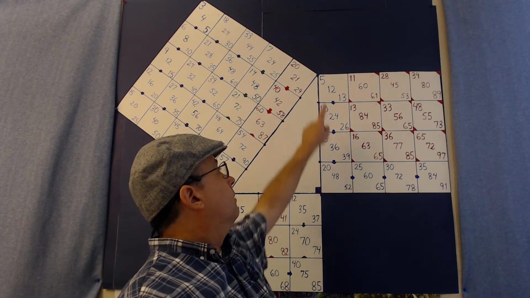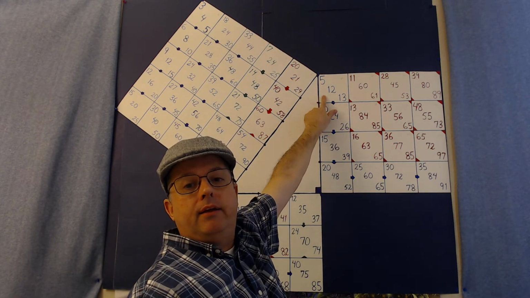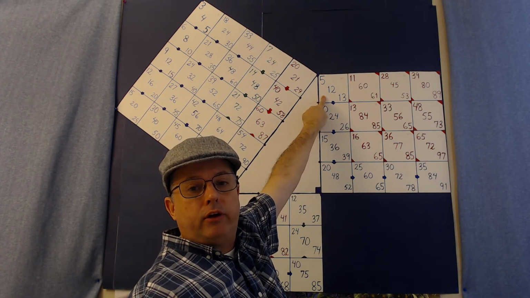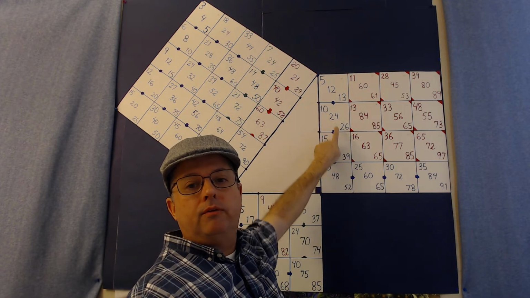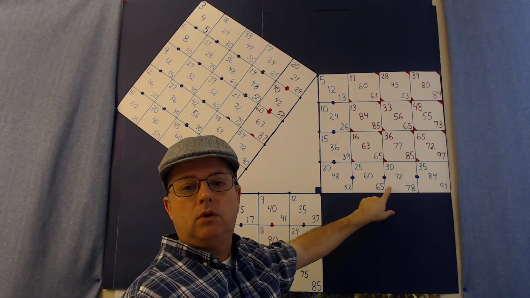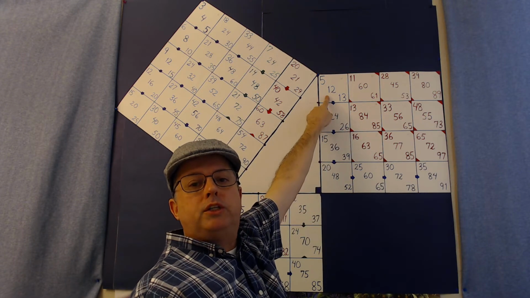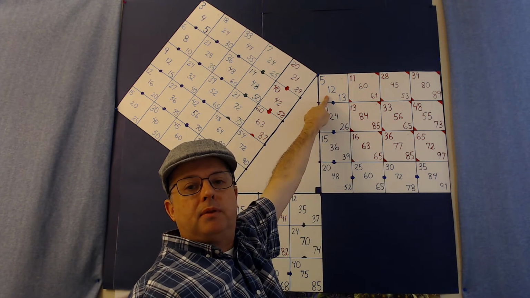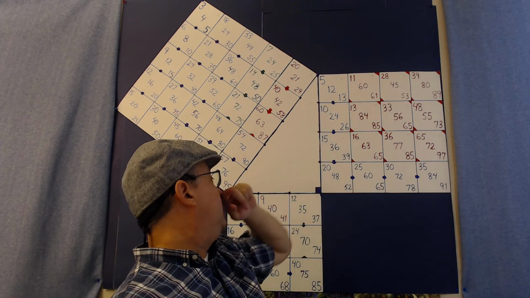That means that, for instance, 5, 12, 13 is a primitive Pythagorean triple, and then each one of these following are multiples of that Pythagorean triple. So this is an original, or primitive, Pythagorean triple, and we have 16 of them.